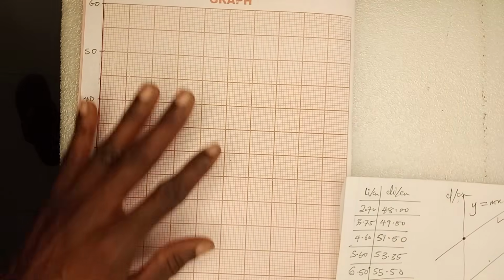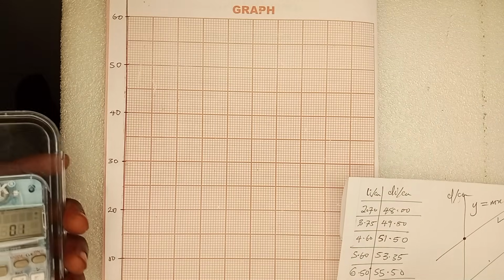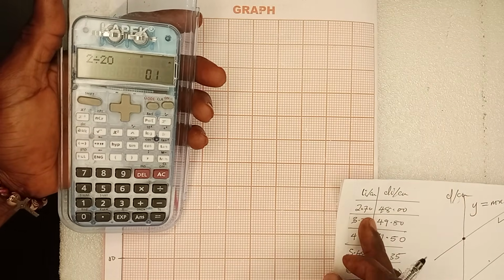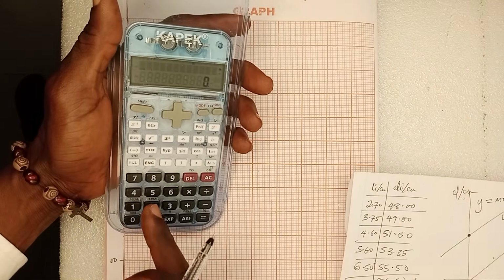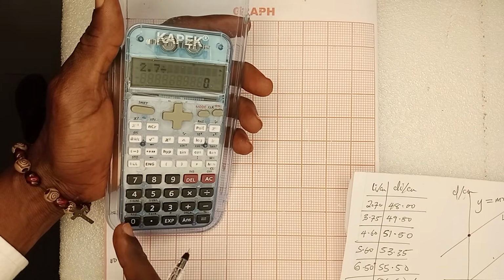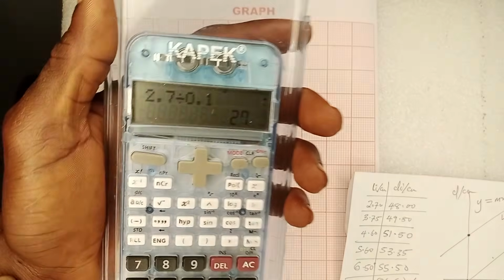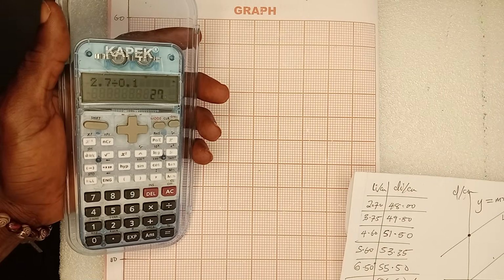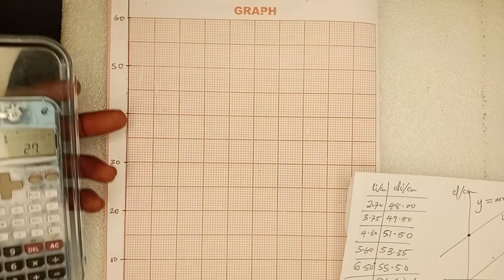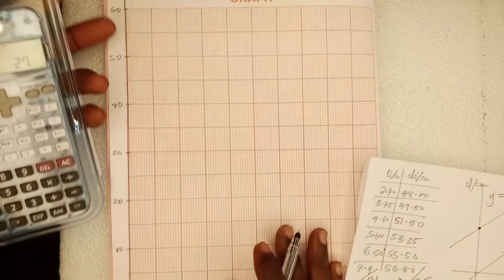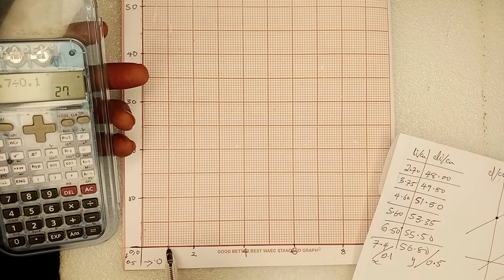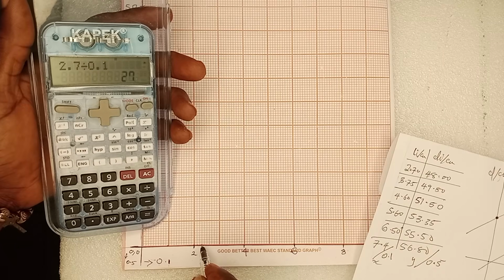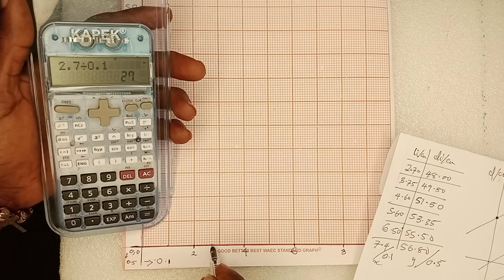So let's plot the first point. When l is 2.7, where do we get 2.7 on this axis? Just say 2.7 divided by 0.1. That will give you 27. It means that we are going to count 27 small boxes to give us 2.7. No stress. Good. So this is the l-axis. Let's count. This is 10, 20. Then 1, 2, 3, 4, 5, 6, 7. This is 27.